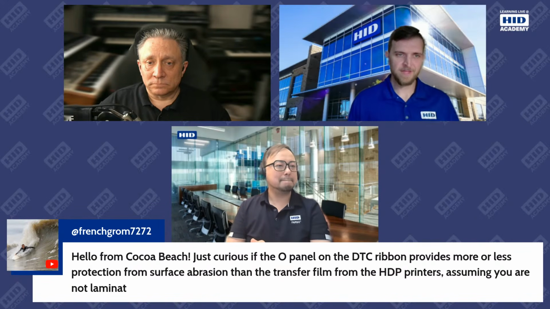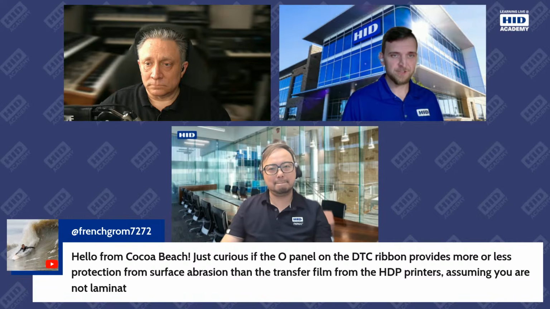No, just to remember that if you don't go with lamination and you have a retransfer printer, and you're worried about durability and things like that, you can always use the multipass feature. That's going to put another panel on front of that to at least just add to that durability. But no, I don't have anything to add other than that.